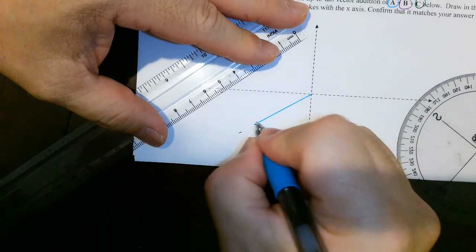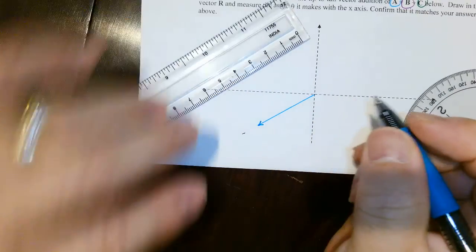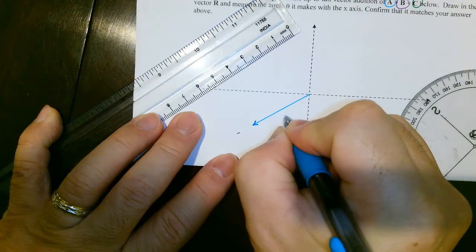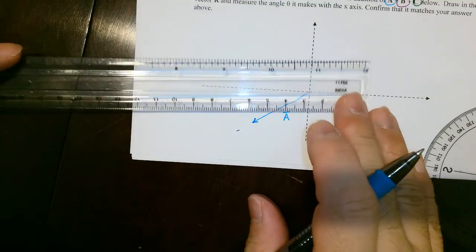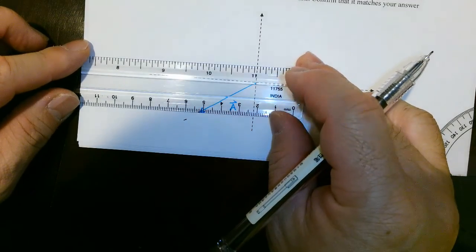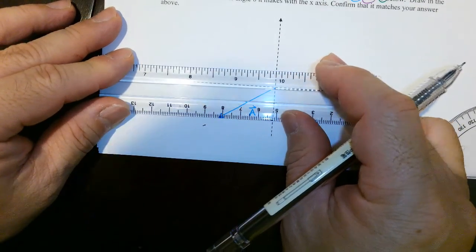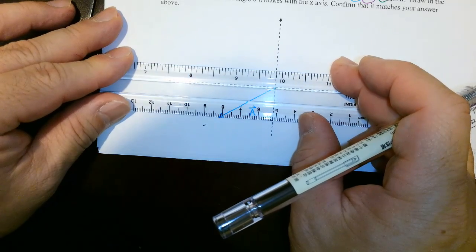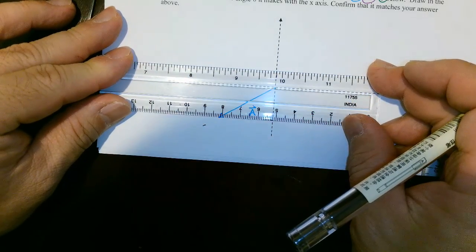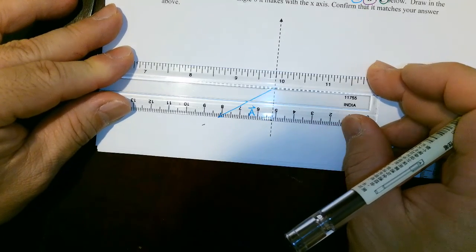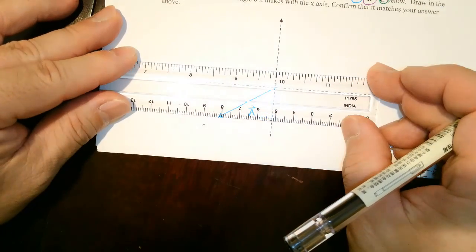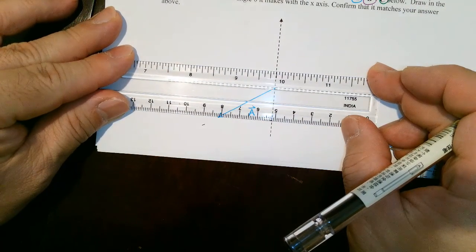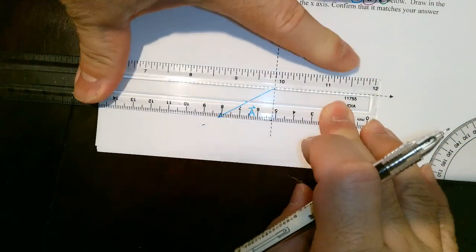7.6 centimeters, and here's your A vector. Now I will need a grid line from that tip of A, right? So I'm going to do my best to create a horizontal line with my ruler so that it is parallel. Okay, it looks about parallel right there, huh?